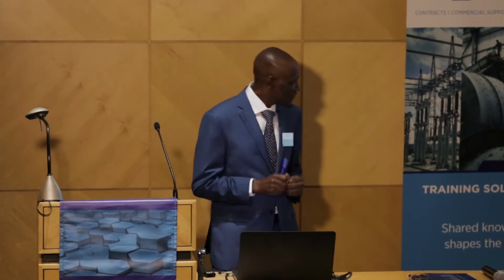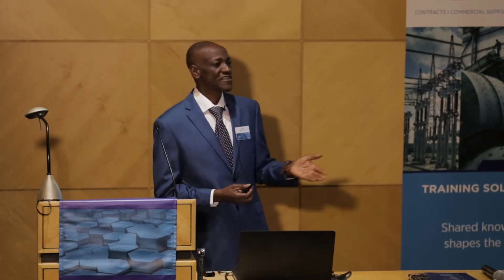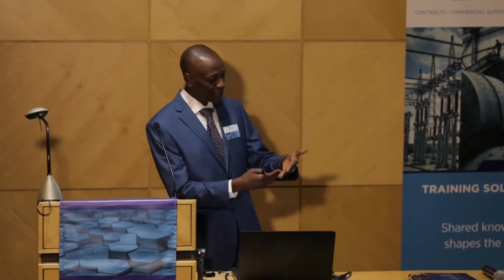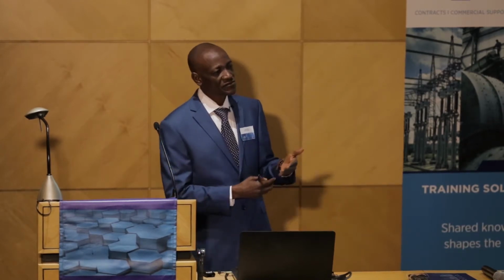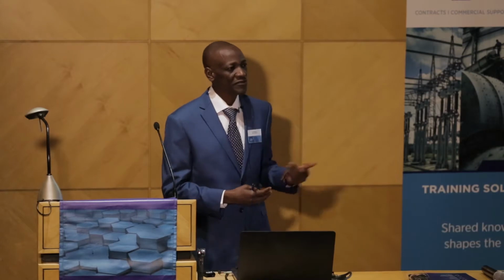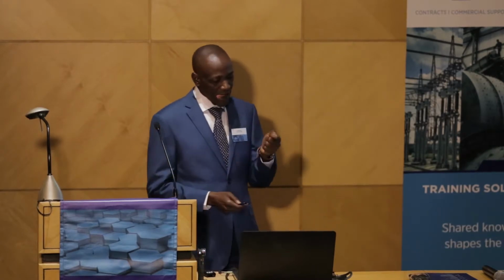The FIDIC contracts guide, page number 78, suggests that if you are in a position where you read the draft contract and the employer purports to delete this subclause, you should be careful and concerned as to why he is trying to do so. What happens if the employer fails to give the financial arrangement?